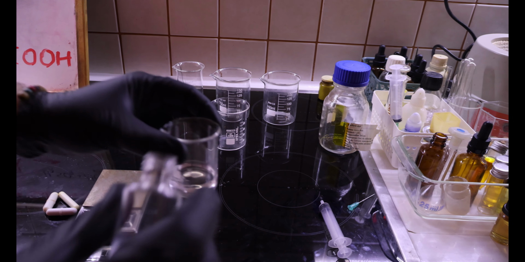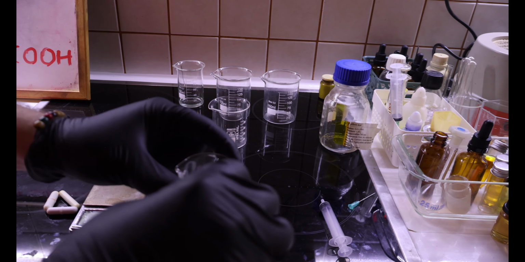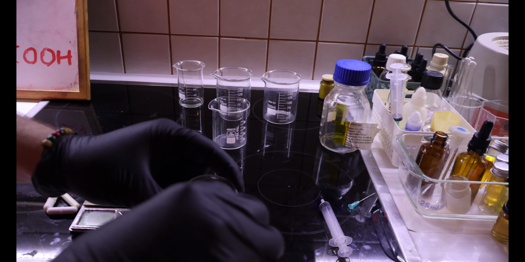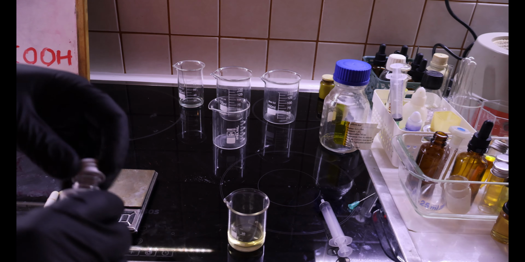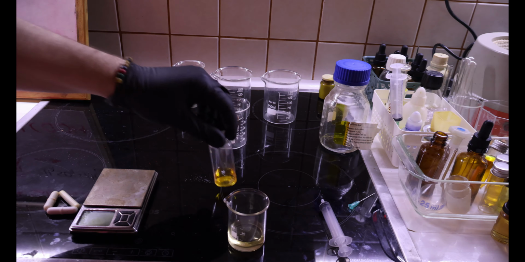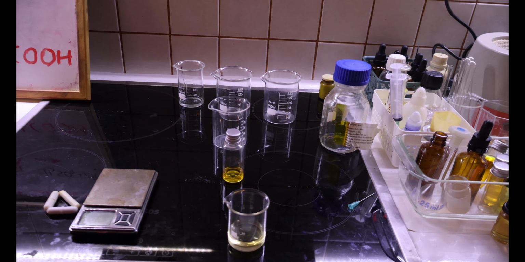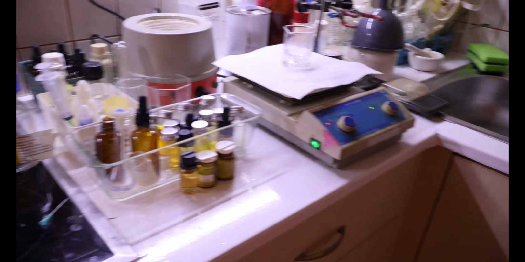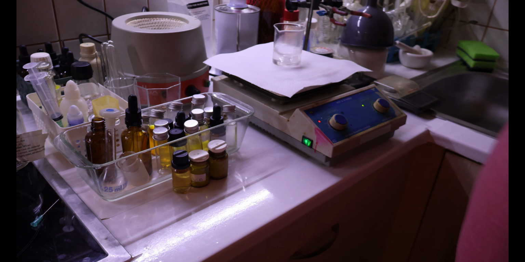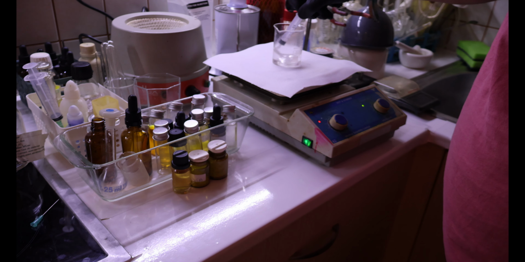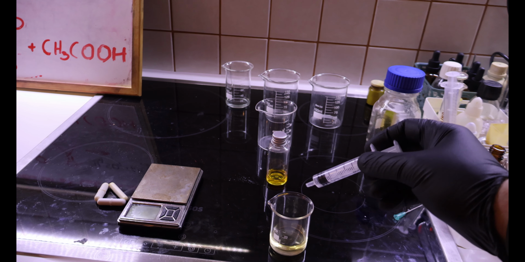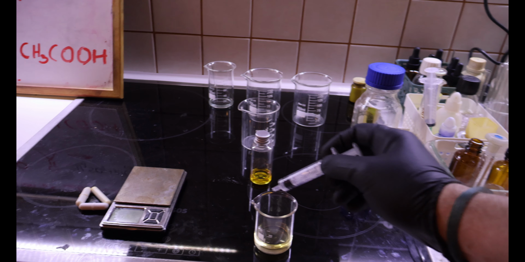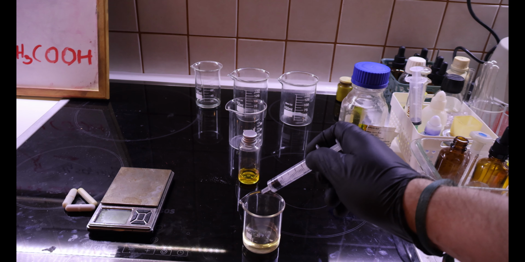Let's have a small volume of water, and I will add some ferric chloride. And I'll take a small sample of the reaction mixture and drip it in, and if there's a phenol present, it should turn violet.